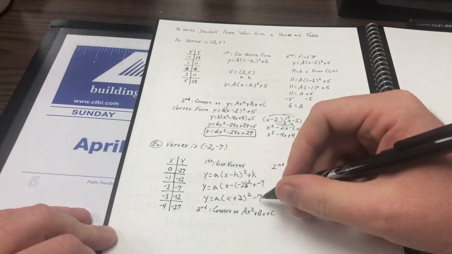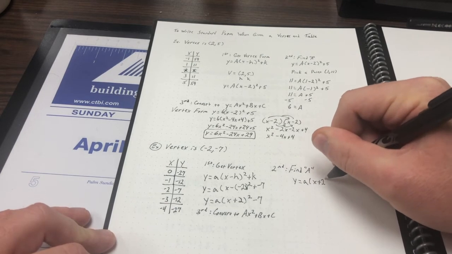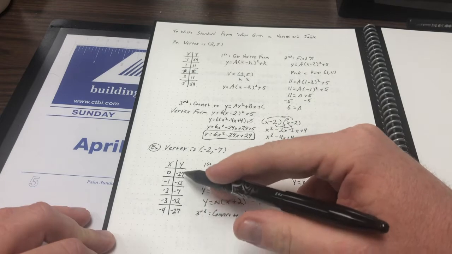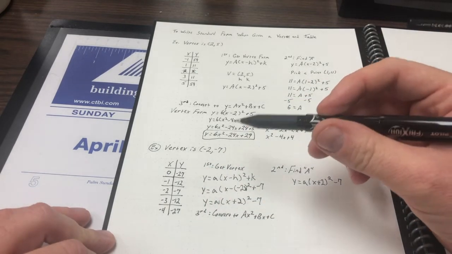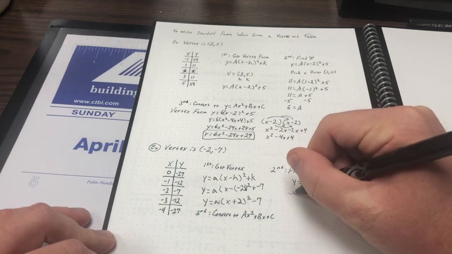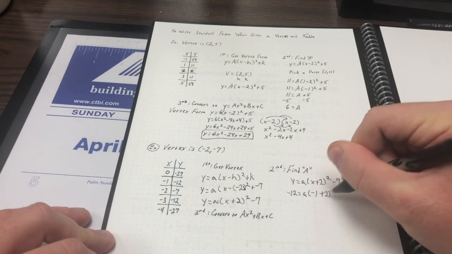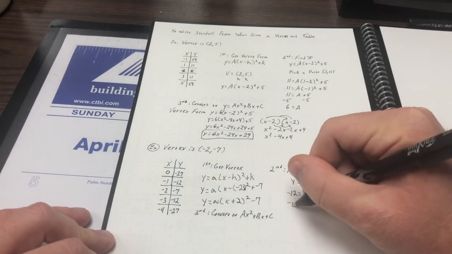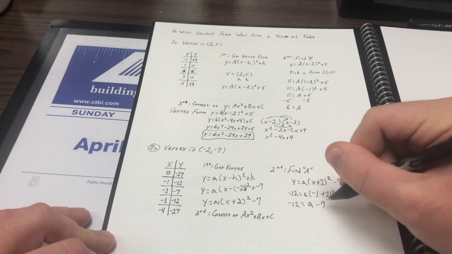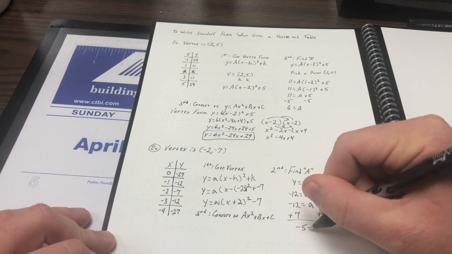All right, next I want to take the equation that I just wrote, that y equals a times x plus 2 squared minus 7, and I want to find my a. So I want to pick a point over here. It doesn't matter which one you use. I'm going to pick -1, -12. So I'm going to put in -12 for y equals a times -1 plus 2 squared minus 7. -1 plus 2 is 1. 1 squared is 1, so I'm left with a minus 7. I'm going to add 7 over, and I get -5 equals a.